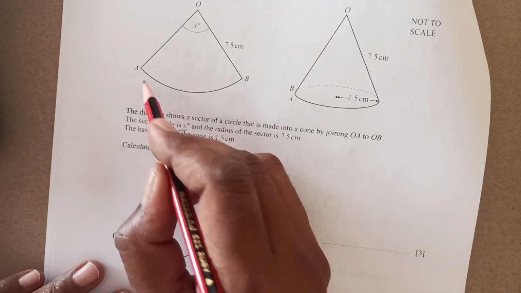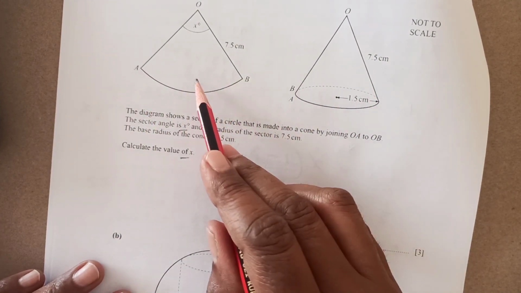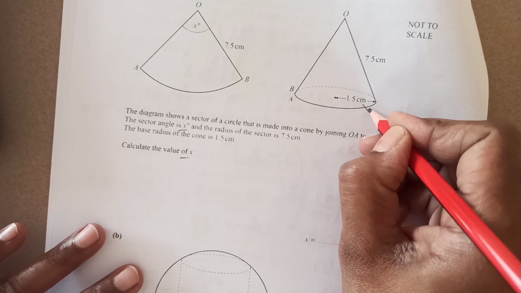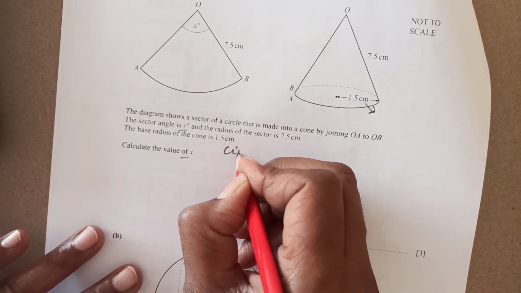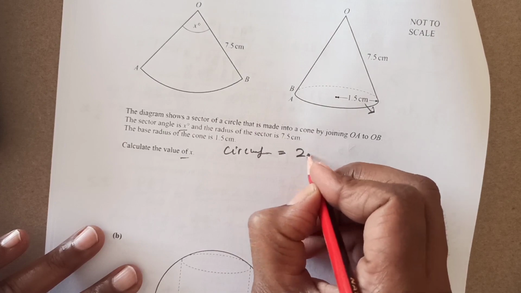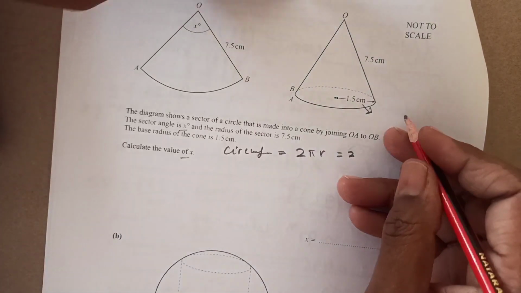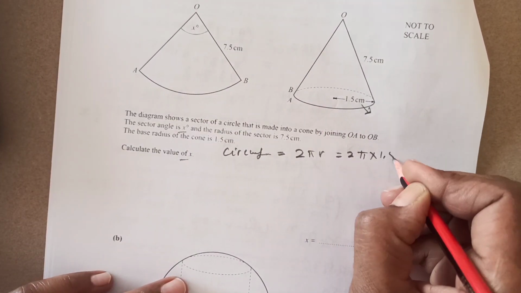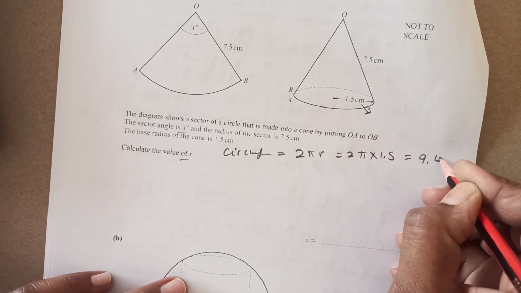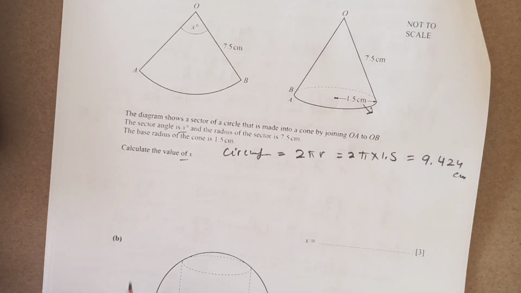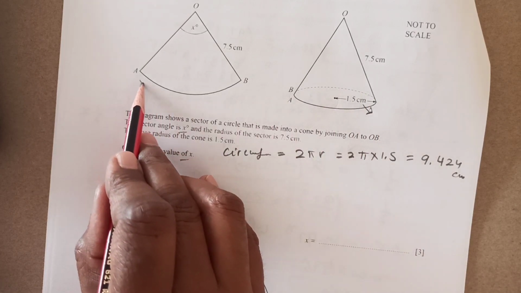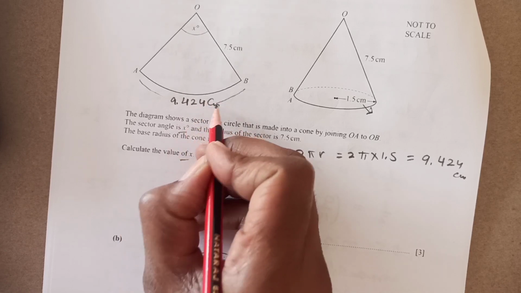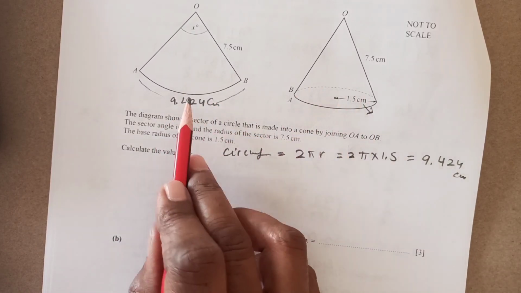Now once you make this shape cone from this, that means this circumference is opened up like this, right? So first we can find out the circumference of the circle. So circumference of the circle is 2 pi r, right? 2 times pi times r is 1.5. So once you calculate this, this is 9.424 centimeters, right? So now this circumference is same as this arc, right? So that means this is also 9.424 because we opened this one here, right?